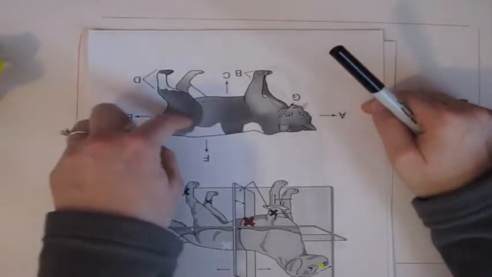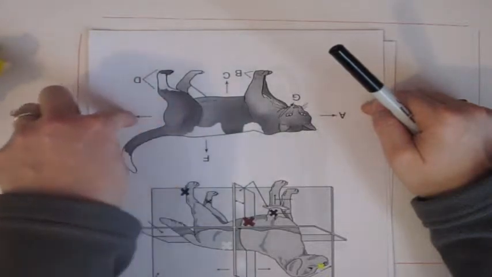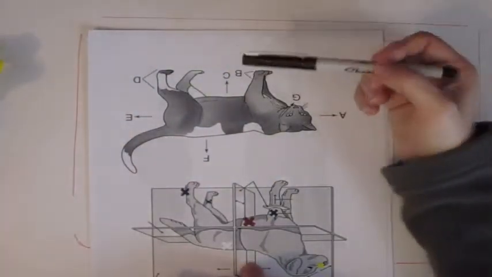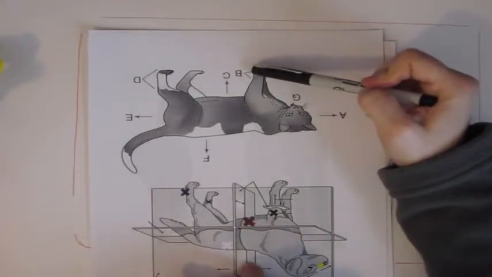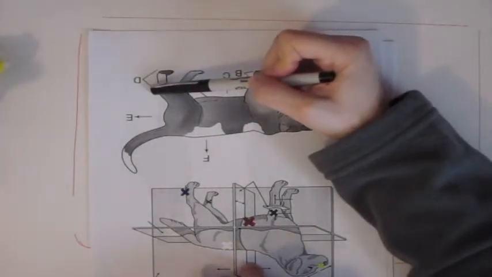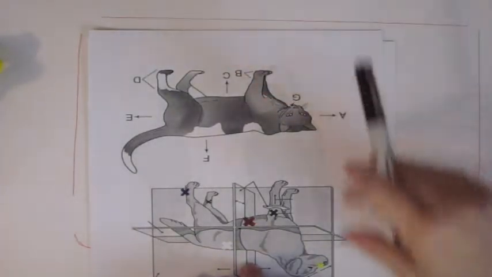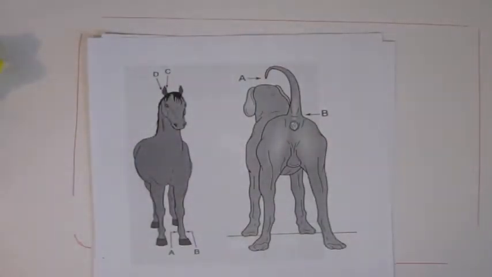So what would we call that? Caudal. Yep. And here we are distal to the carpus, so it's still palmar. Distal to the tarsus, plantar. So no matter which way we flip it, it still remains the same.